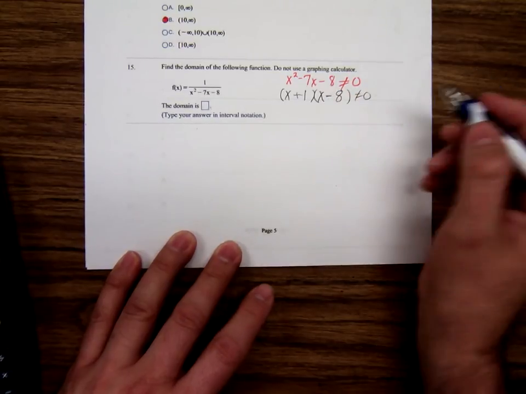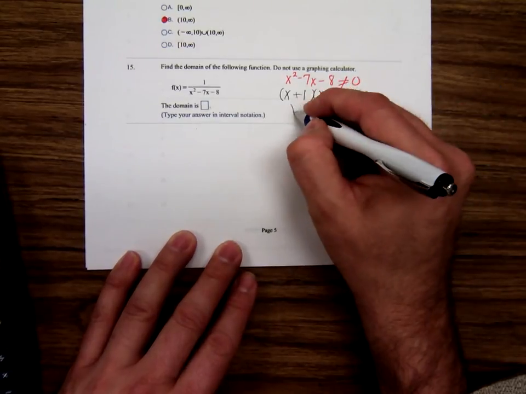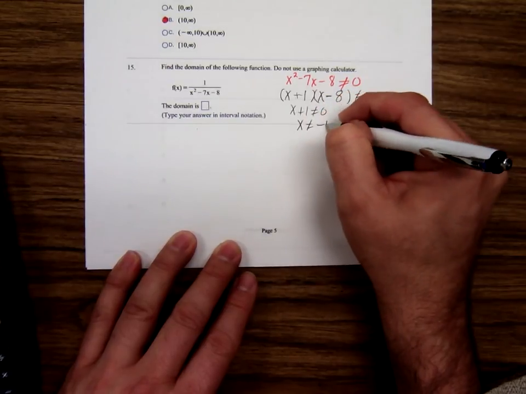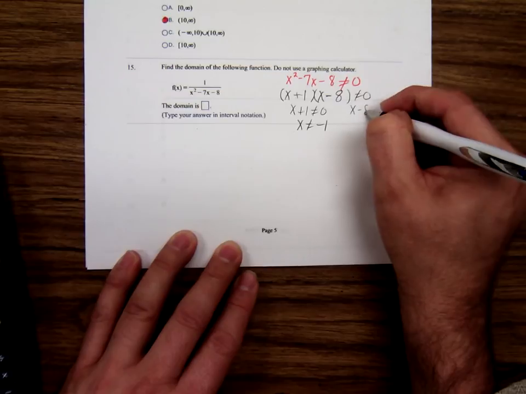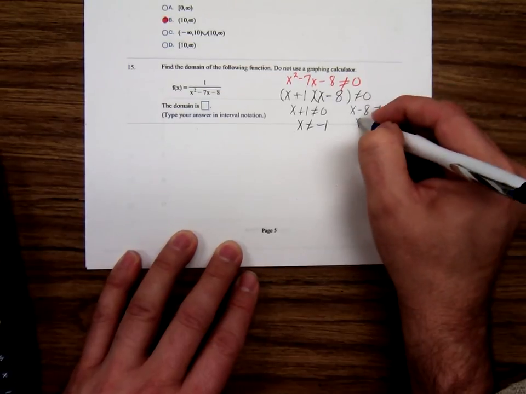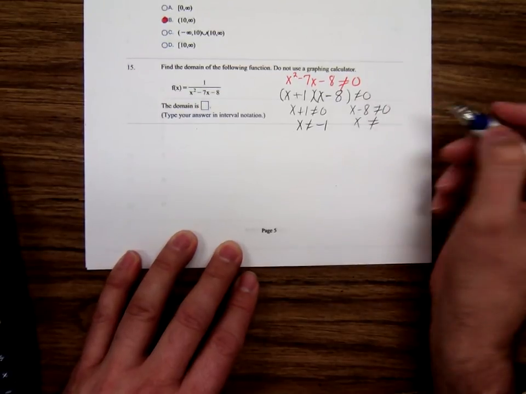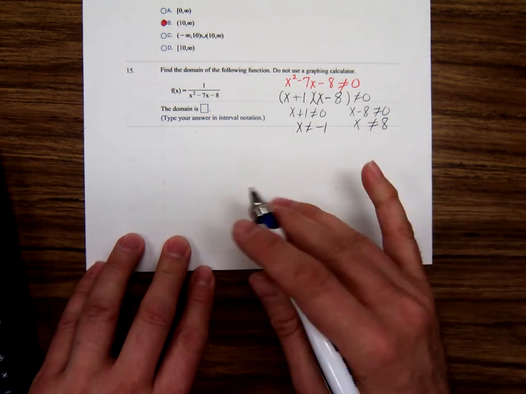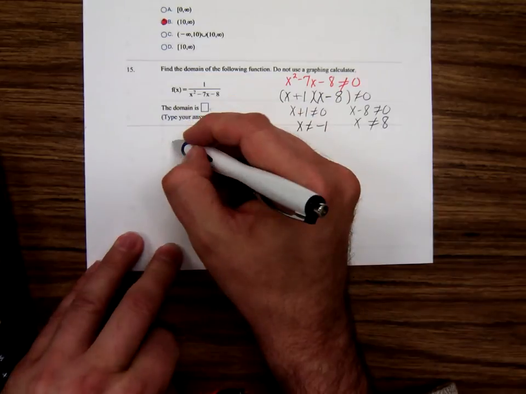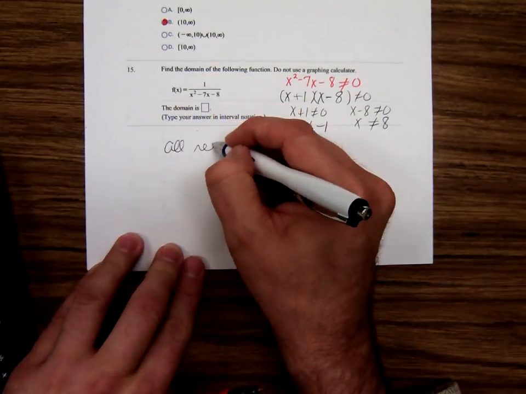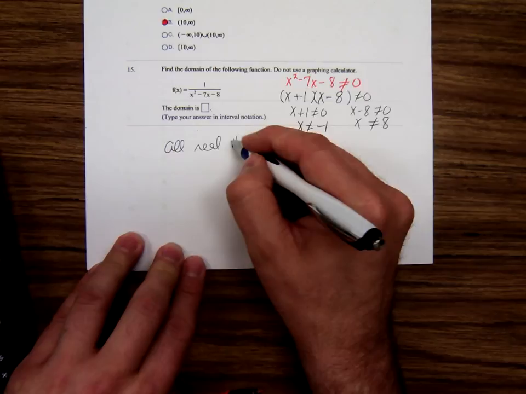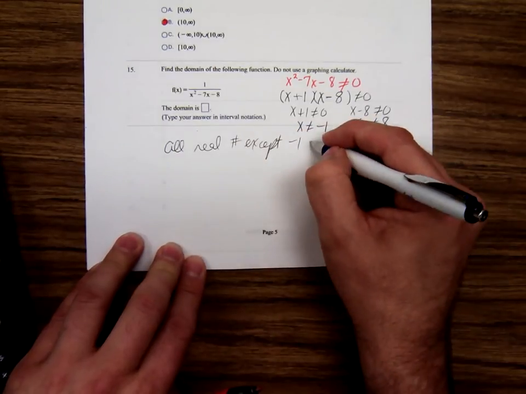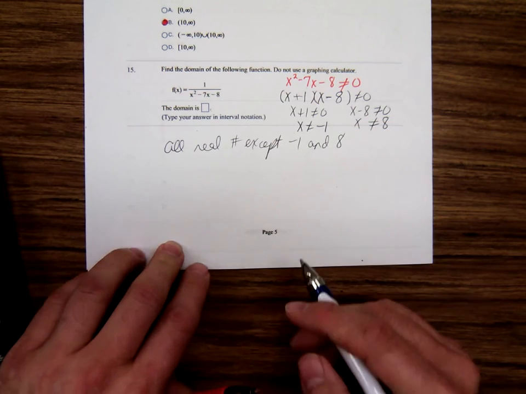Then when we set each one of these to 0, we get x can't be negative 1. x can't be 8. Now it could be anything else. So in words, what numbers can you plug in for x? All real numbers except negative 1 and 8. But of course my math lab doesn't want you to write it out in words.